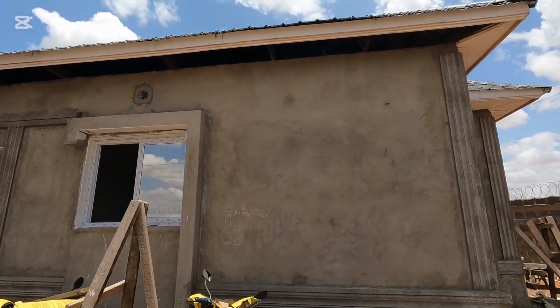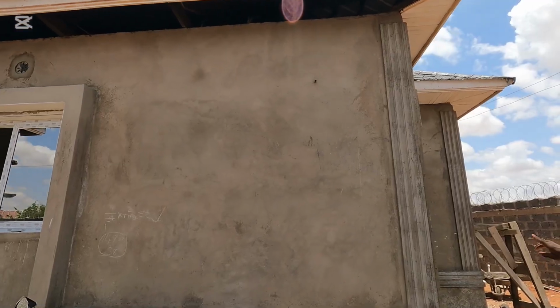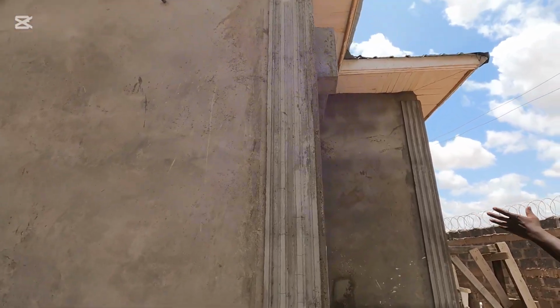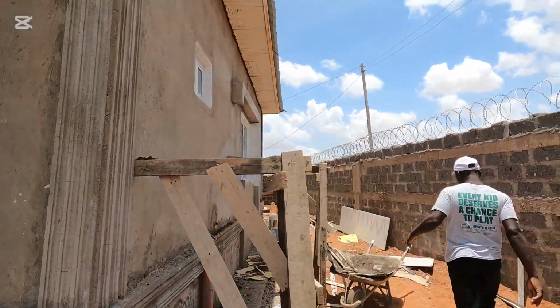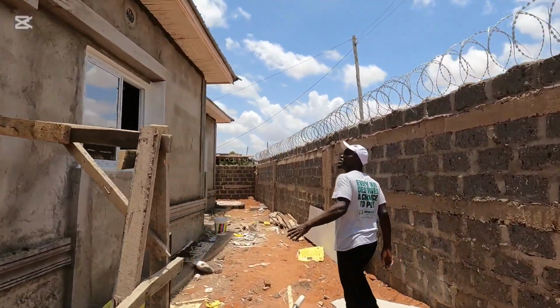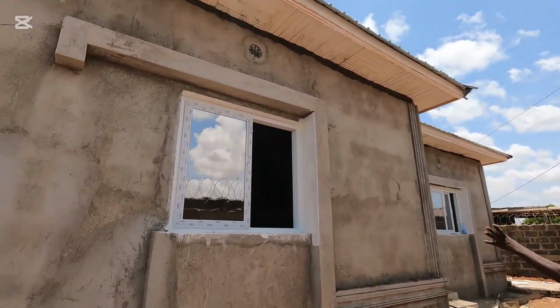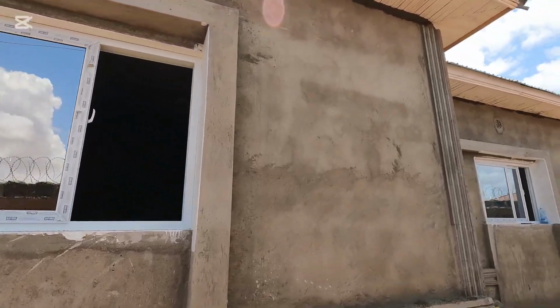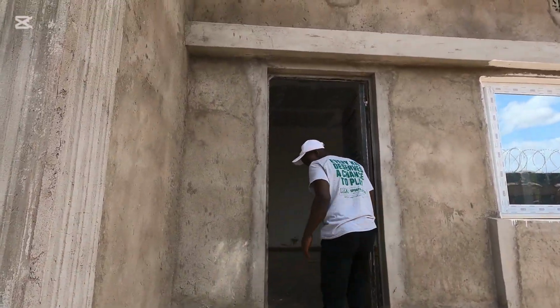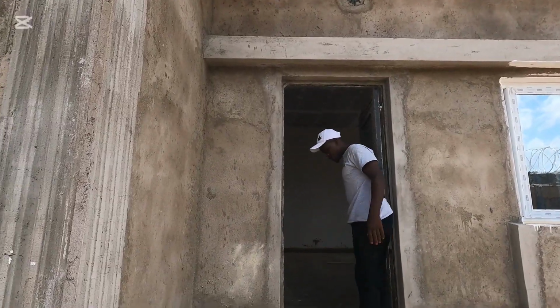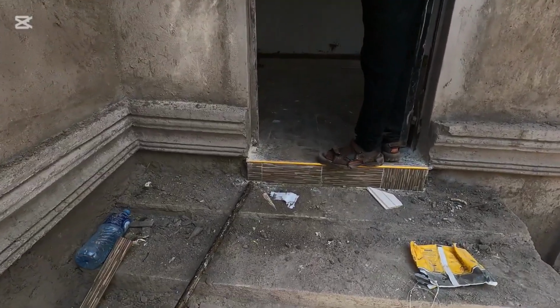So they are just installing the... This is also the outer side of this house. You can see, well decorated. The only thing left is it is yet to be painted. So this is the final bedroom that is mounted, on the outside of this house.